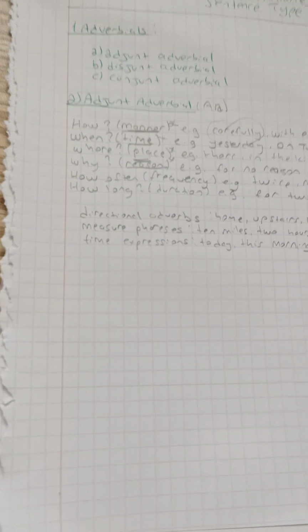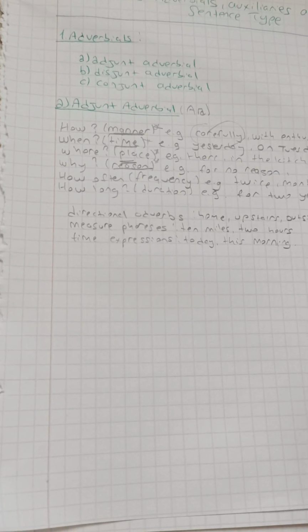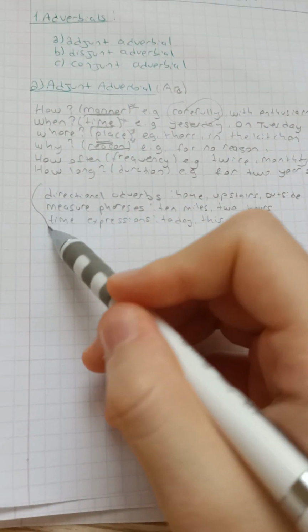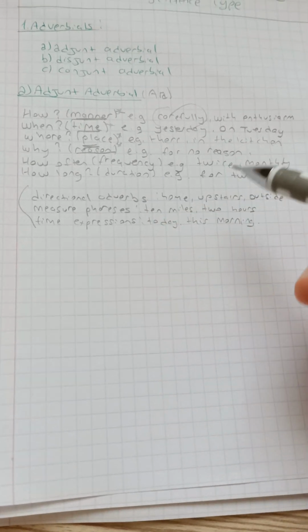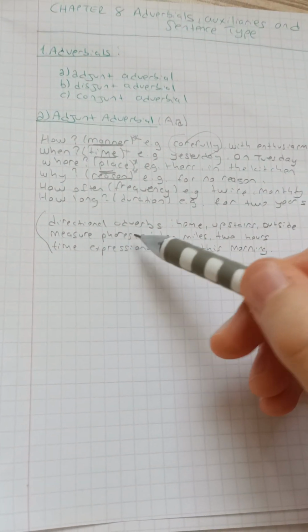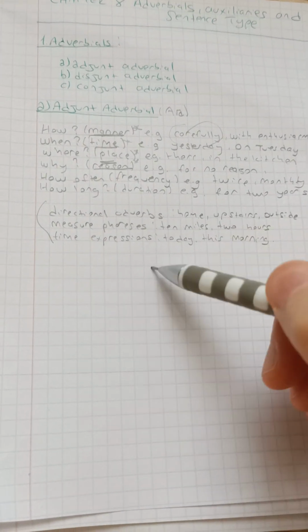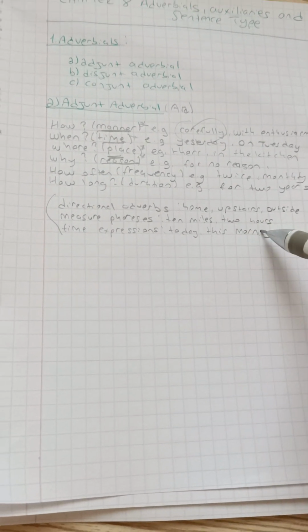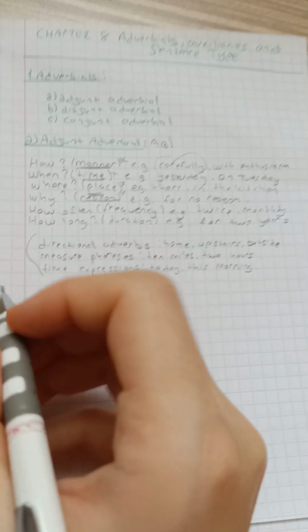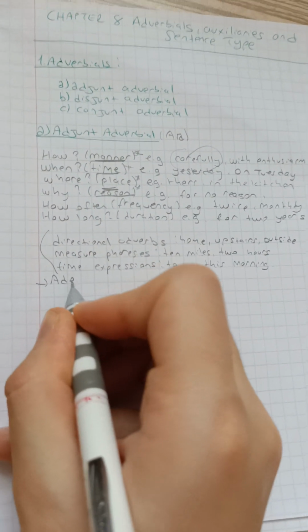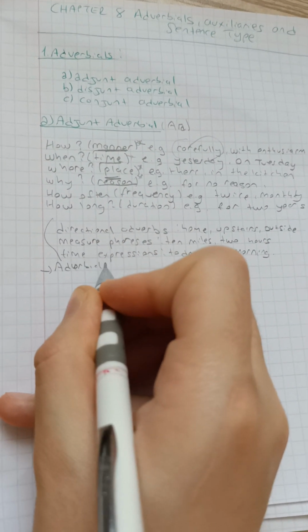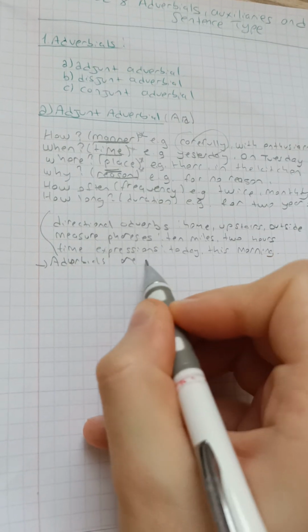And noun phrases can also occasionally function as adverbials. These fall into a number of different types. The first type is directional adverbs, for example, home, upstairs, outside. And measure phrases: 10 miles, 2 hours, and time expressions: today, this morning. And adverbials are optional modifiers.